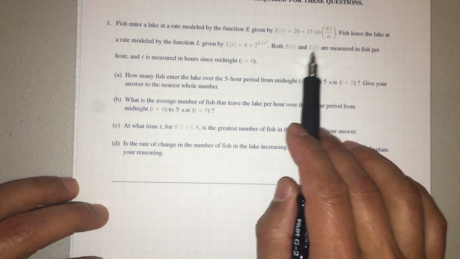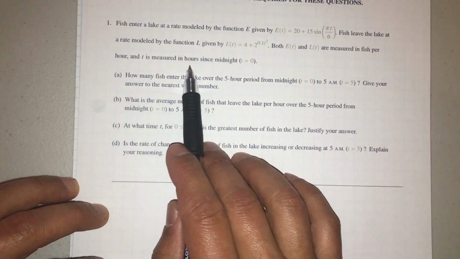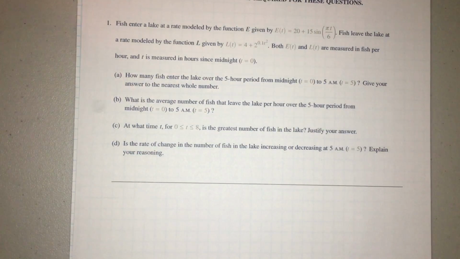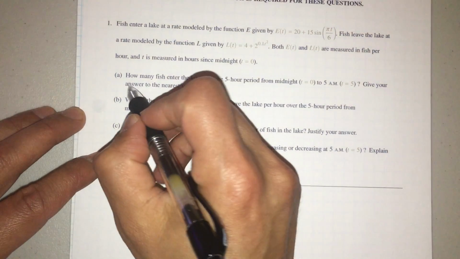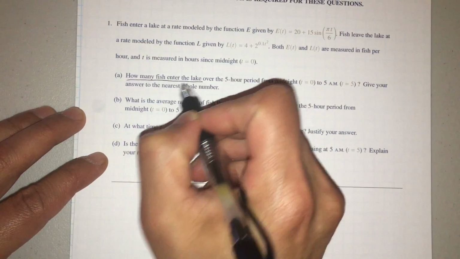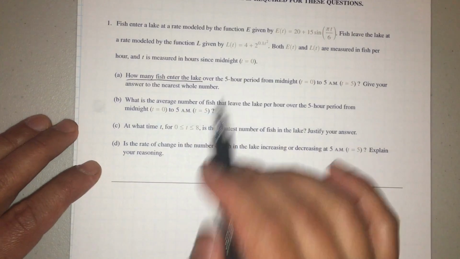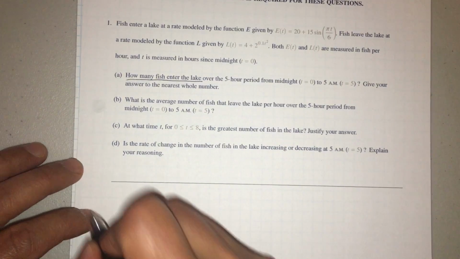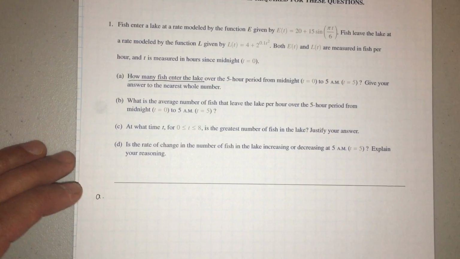Both E of t and L of t are measured in fish per hour. T is measured in hours since midnight. Okay, good. That's all they give us. Letter A, how many fish enter the lake over the 5-hour period? You see that? How many fish?